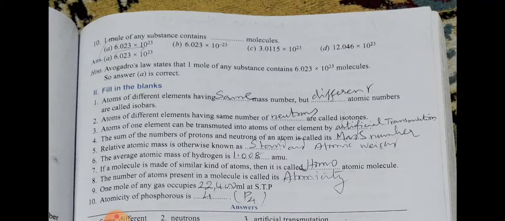Relative atomic mass is otherwise called standard atomic weight. The average atomic mass of hydrogen is 1.008 atomic mass unit. If a molecule is made of similar kind of atoms, then it is called a homoatomic molecule. Homo means same kind.